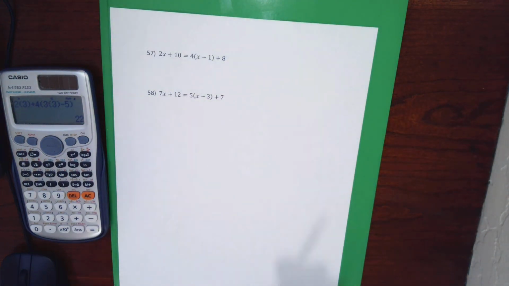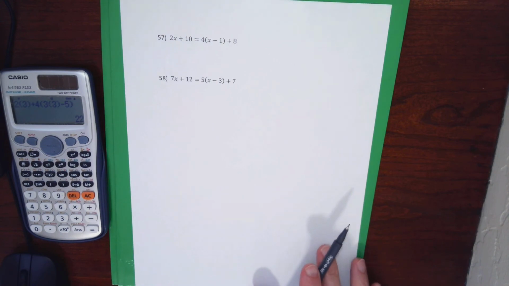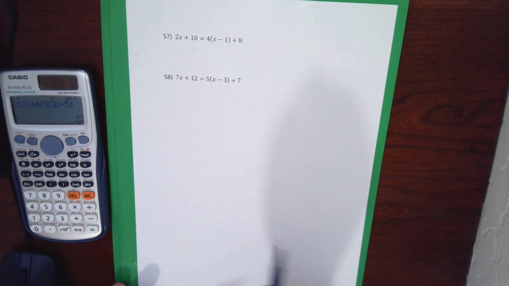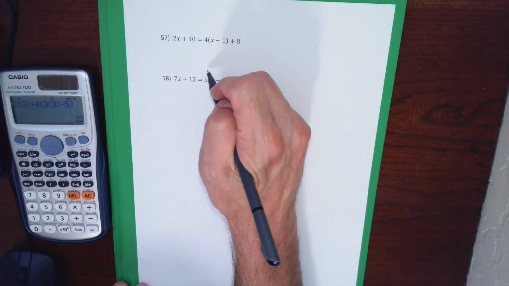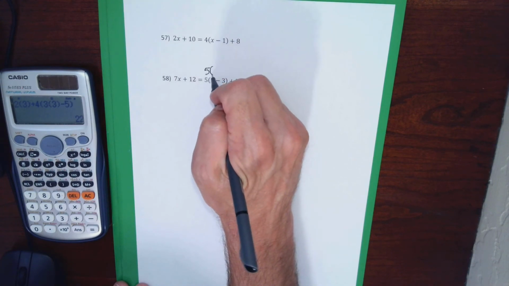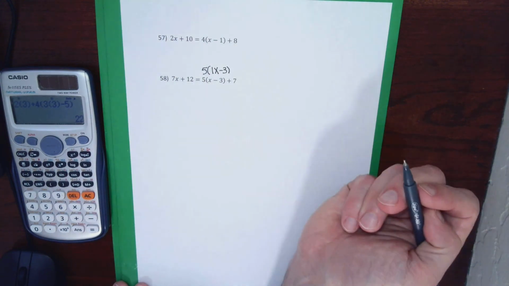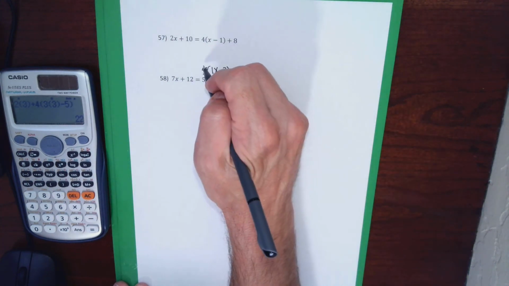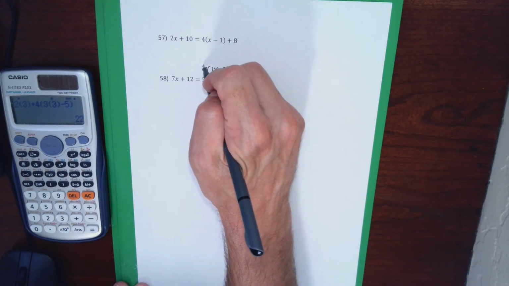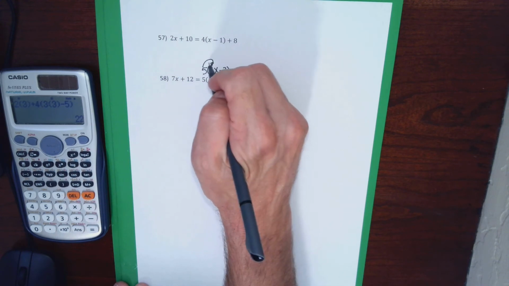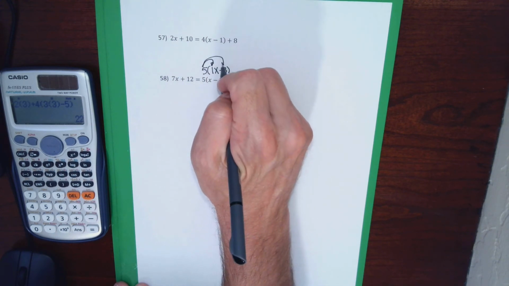Got to clear the parentheses again in problem 58. Any of these problems that have parentheses, first step, I'm going to clear it. I really have to think of this as 5 times 1x minus 3. Think of that implied coefficient of 1 for my checking. To get rid of the parentheses, I'm going to go 5 times 1, leave the x, and 5 times minus 3.